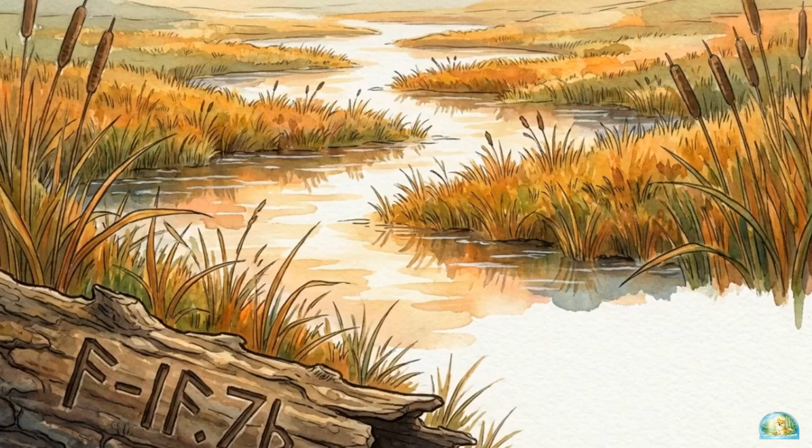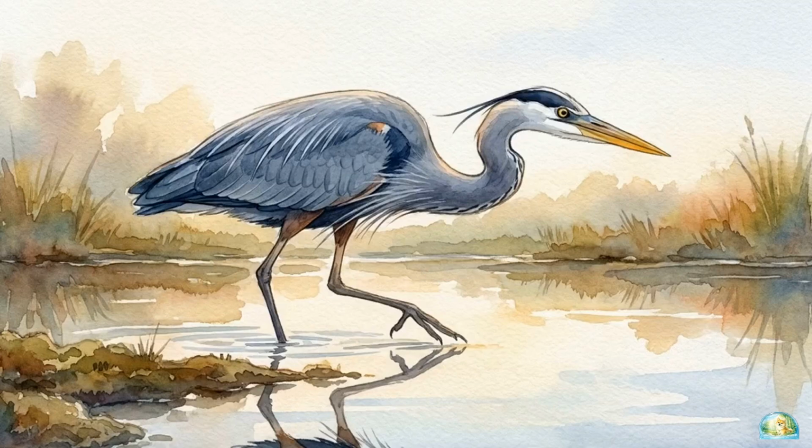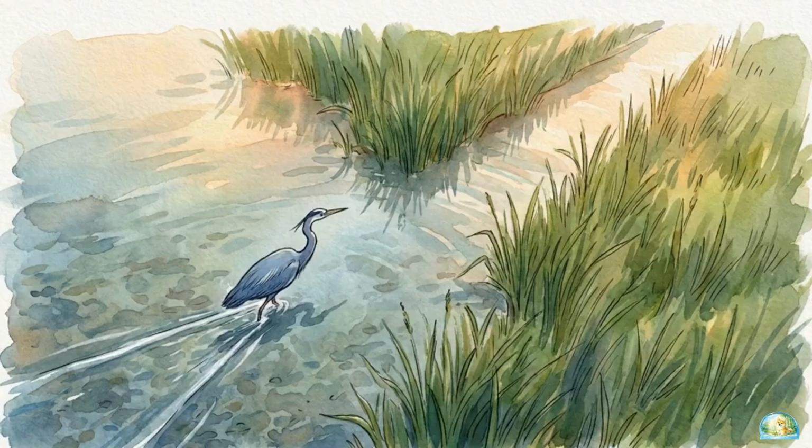Welcome to Function Marsh. If you look closely at the bark on the shoreline, you will see our guiding map, F-IF.7b. Here, mathematical equations act as the actual waterways that guide how animals move through the environment. Watch how this heron wades through the water. She is not wandering randomly. She strictly follows a V-shaped path dictated by a mathematical rule.